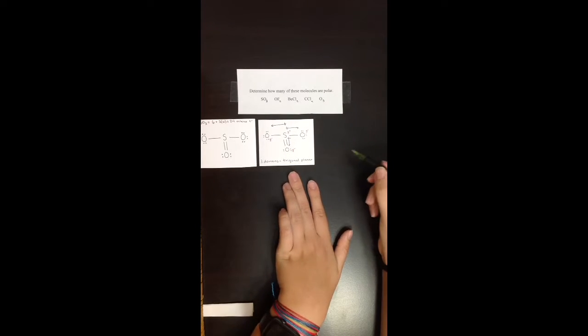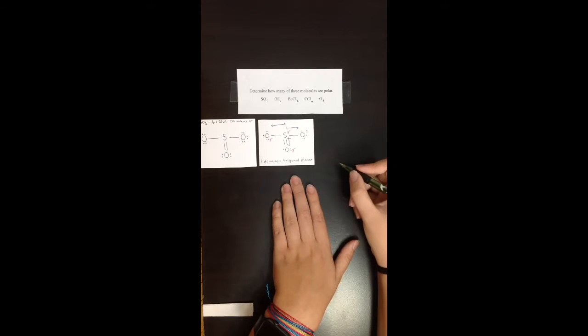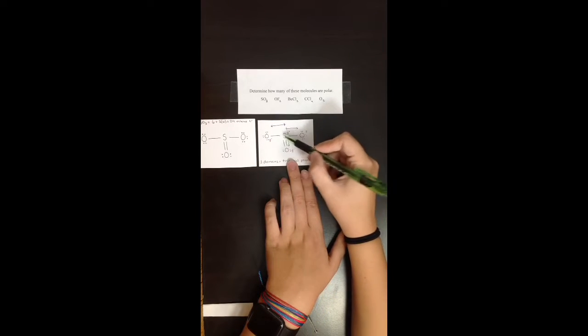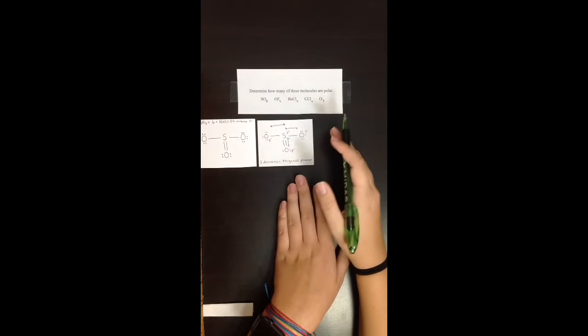Now that you have the bond dipoles, the last thing we must do is determine the net molecular dipole and the molecular geometry. This molecule has 3 domains, and all of the domains are the same.